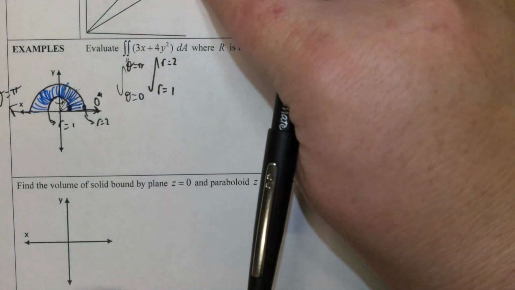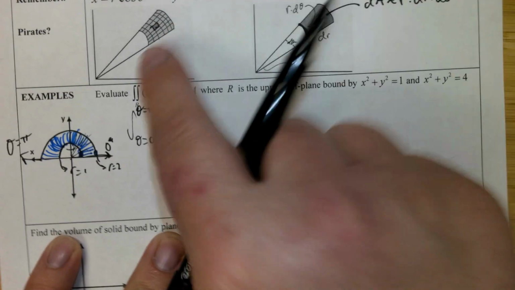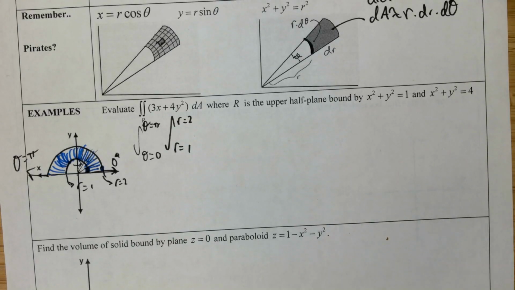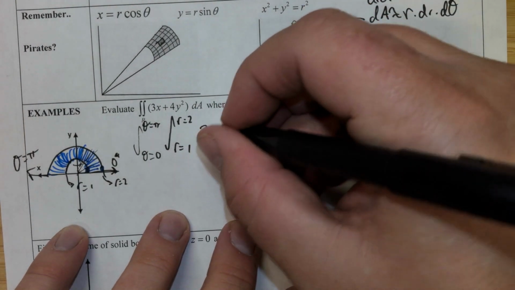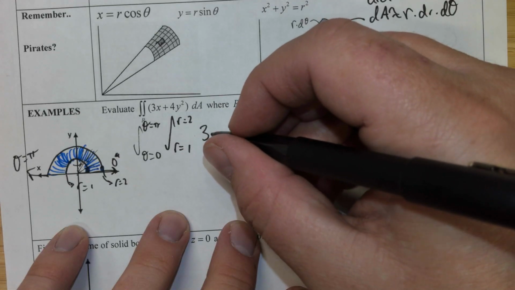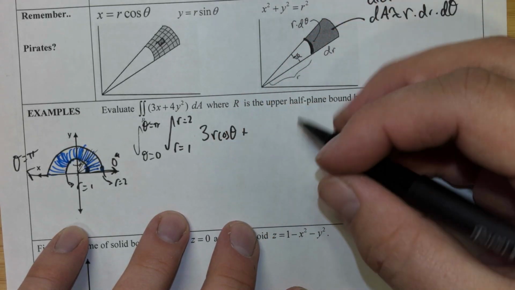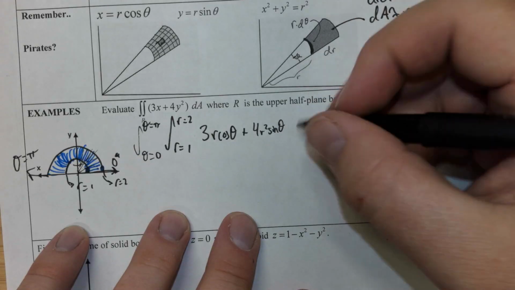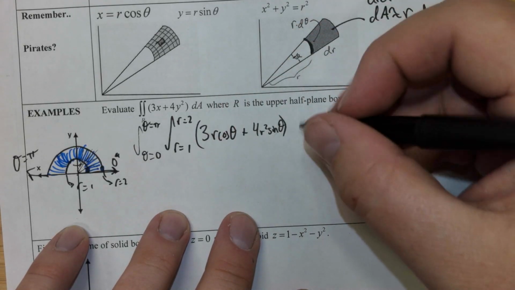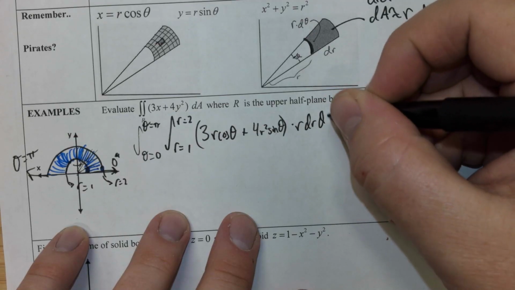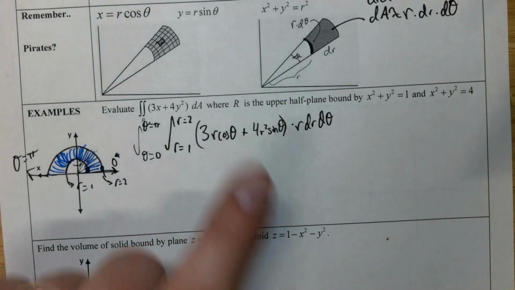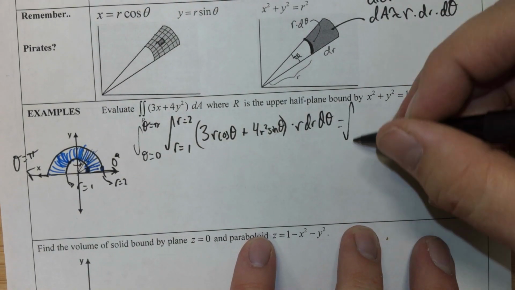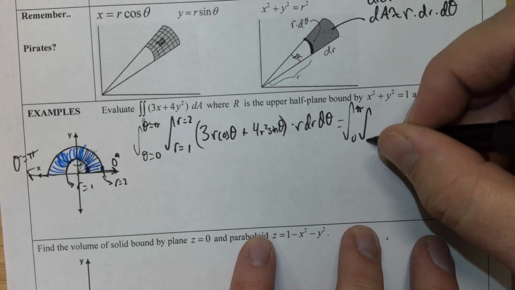Now to change this inner function, I just use those reminders that I gave you up here. X equals r cos theta, y equals r sine theta, and we're off. So this becomes 3 r cos theta, brain fart right there. This is going to become 4 r squared sine theta. Now I take this whole thing and I multiply by r dr d theta, even though I already switched out my r's and thetas. So I should probably distribute just a little bit here to help me simplify before I go ahead.